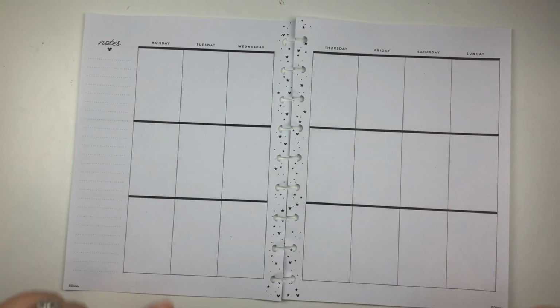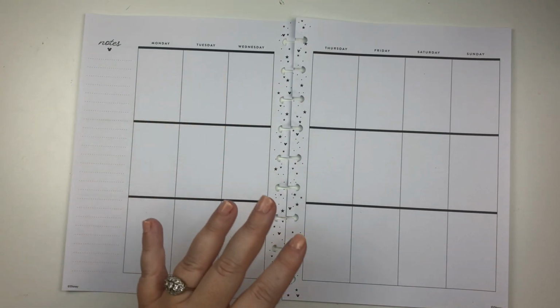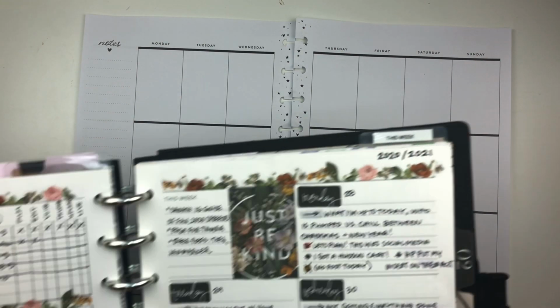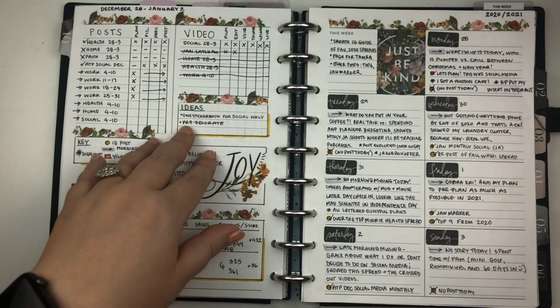Before we get into it, let me remind you what a typical week looks like in a dashboard style layout. I've got my workflow over here.